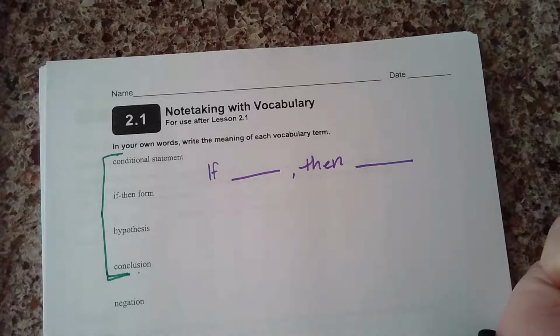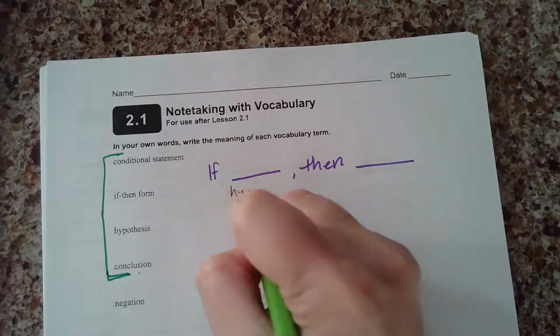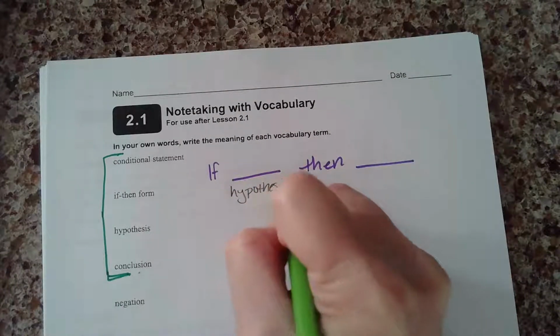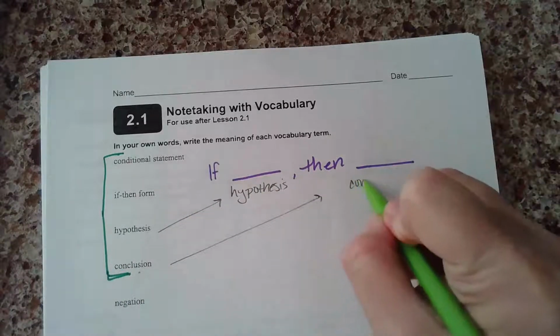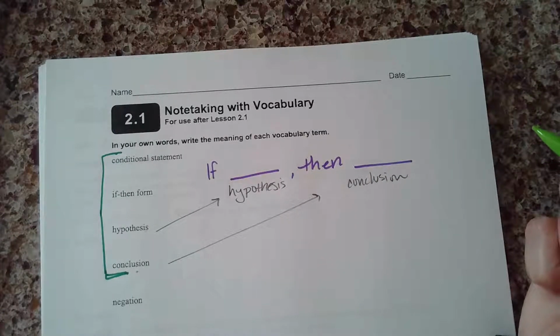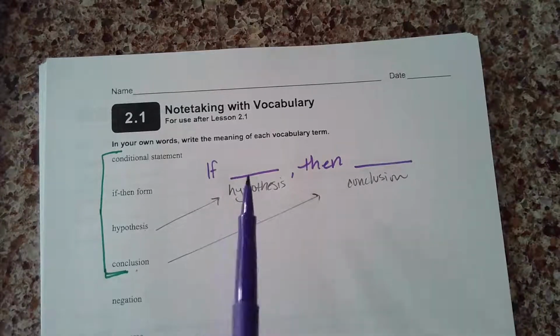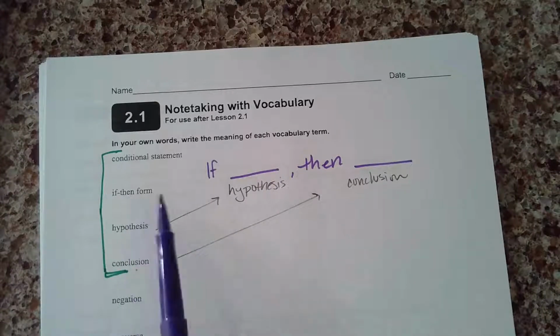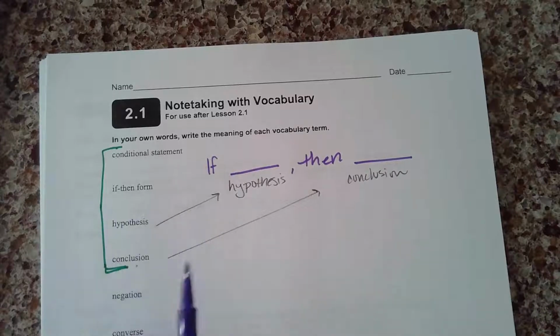A conditional statement has to have two parts. The first part is called our hypothesis, and the conclusion would be the last part. So the if part is your hypothesis, and the then part of your statement is the conclusion. We call this the if-then form, like, if this happens, then that occurs. These terms are all lumped together, and they are all related.